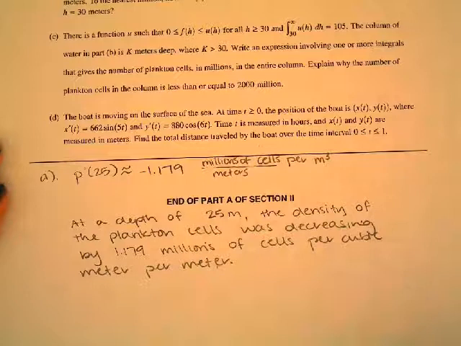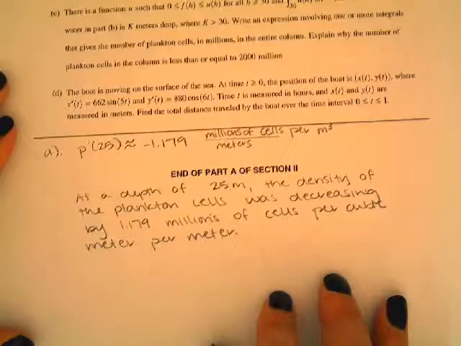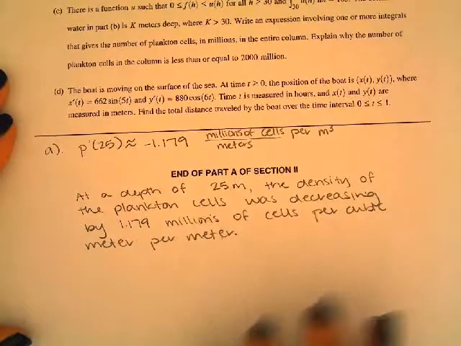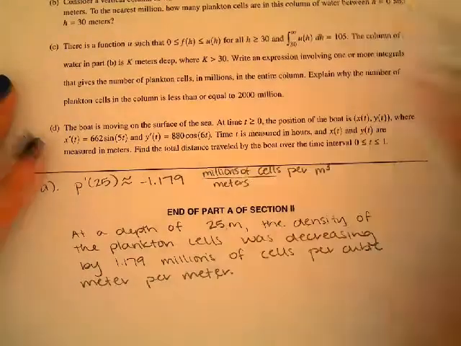Okay. Part B says to consider a vertical column of water with a horizontal cross-section of constant area 3 square meters. To the nearest million, how many plankton cells are in this column of water between h equals 0 and h equals 30? So we're going to have to do 3 multiplied by, because it says it has a constant area of 3, so area of the base multiplied by the height.